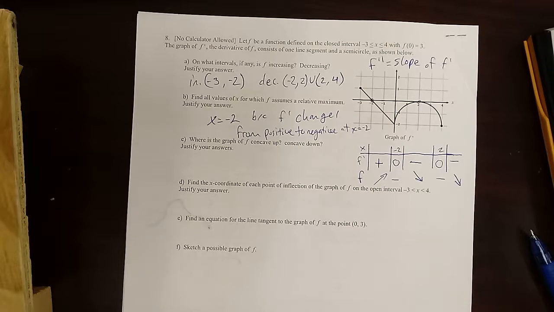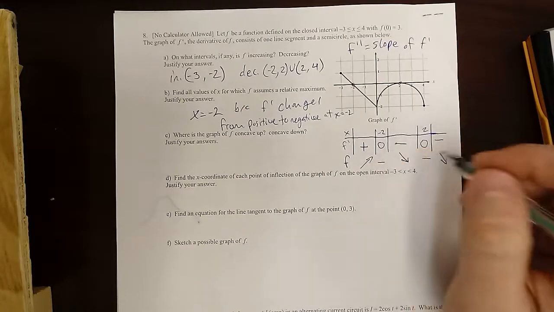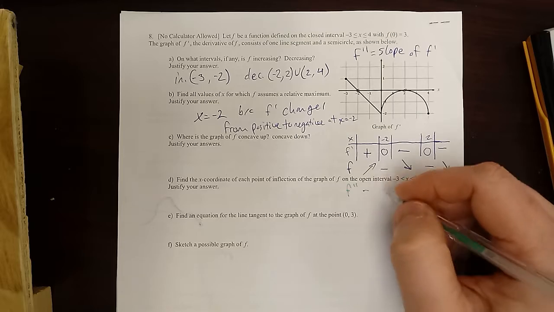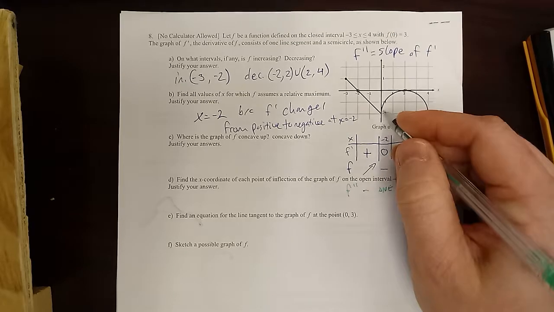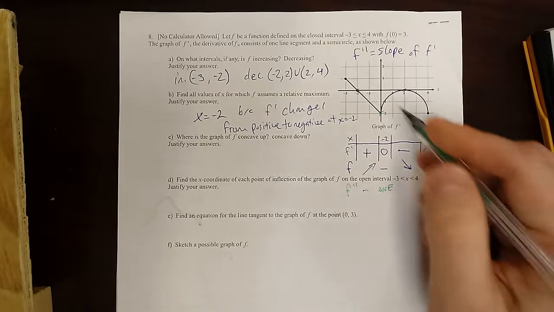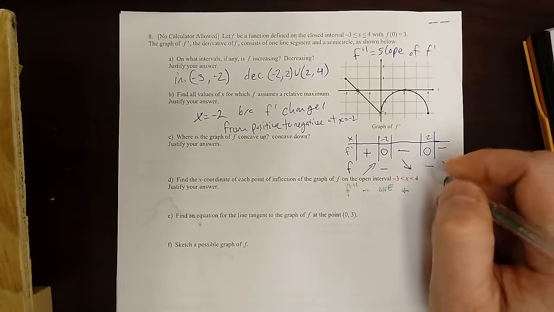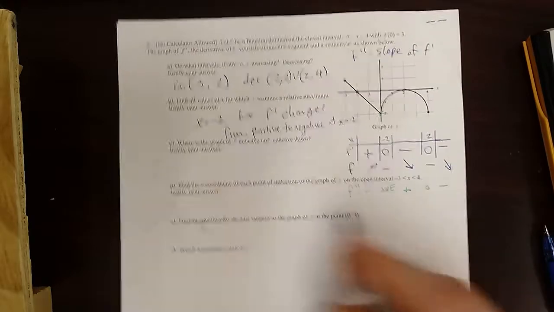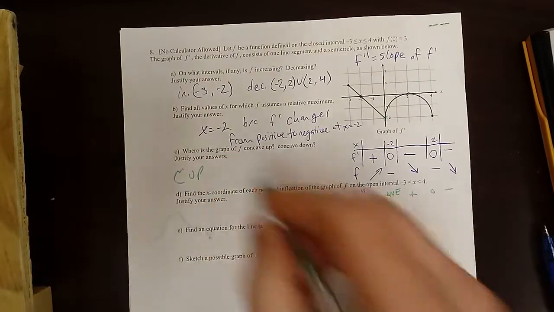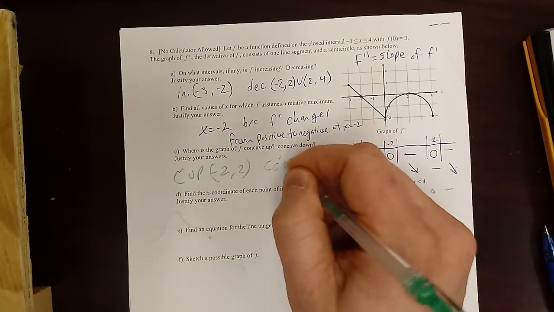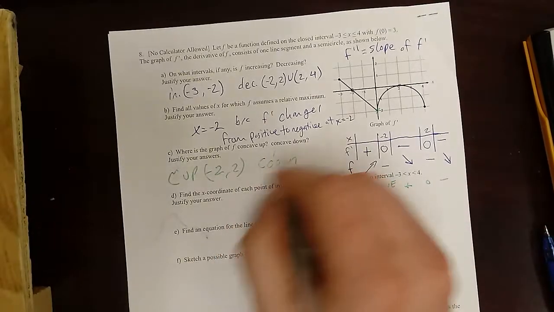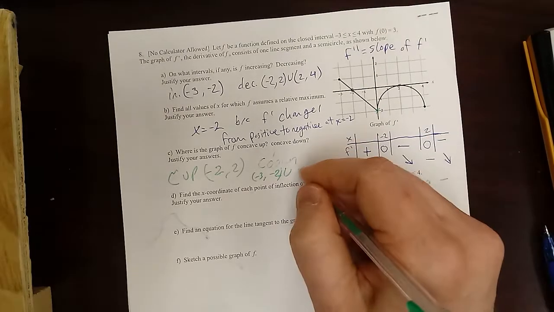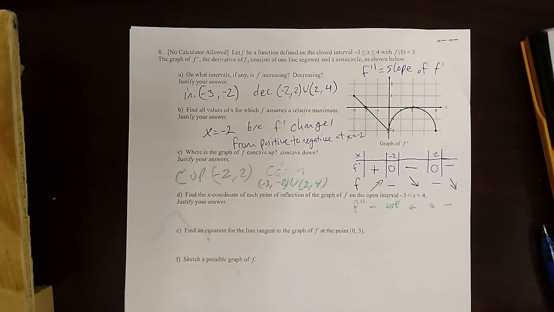So we can go in and we can do a sign chart here. So f double prime, we can say f double prime is negative, then does not exist because the slope doesn't exist right there. That's a weird point. Then positive, then slope is 0, then negative. And so I'm able to say it's concave up between -2 and 2, and concave down from -3 to -2, and then 2 to 4. All right, next.